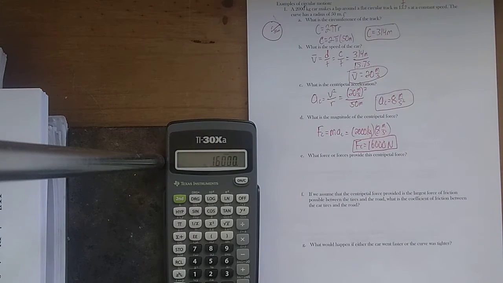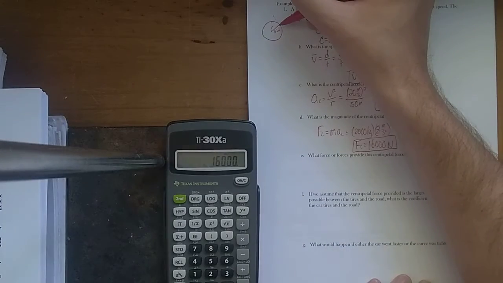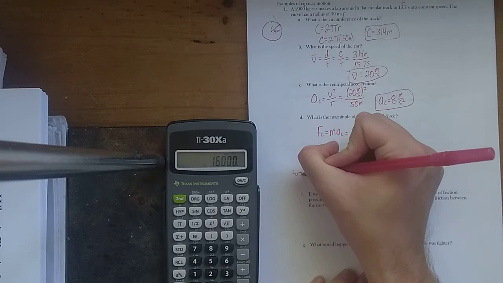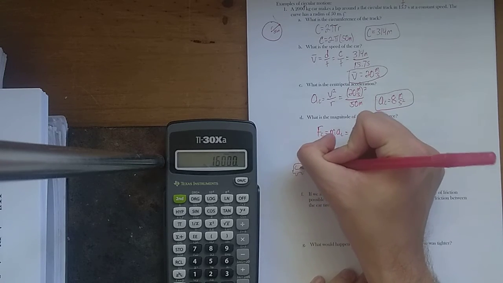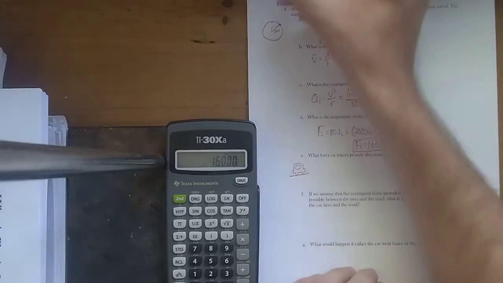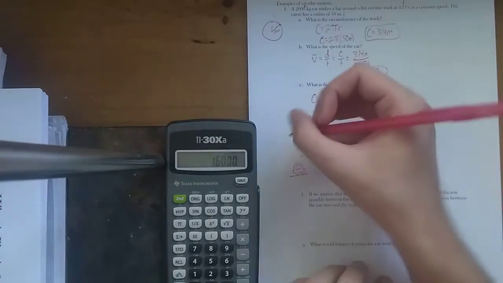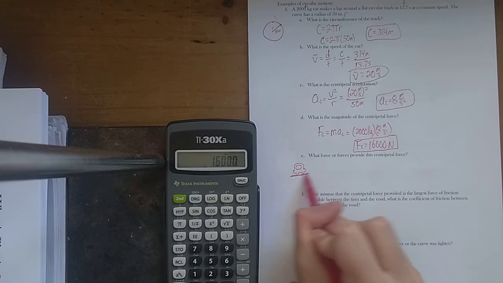A little bit trickier: what force or forces provide the centripetal force? Remember, centripetal force is not a new force all by itself. It is simply the net force in the direction towards the center of the circle. Other forces act as a centripetal force. So imagine that we were trying to draw a little picture of what the car looks like here. Imagine you're behind the car. There's your rear windshield, and the car is turning at this point. If you're behind the car going around this way, it looks like the car is turning to your left. Let's pretend this is flat.